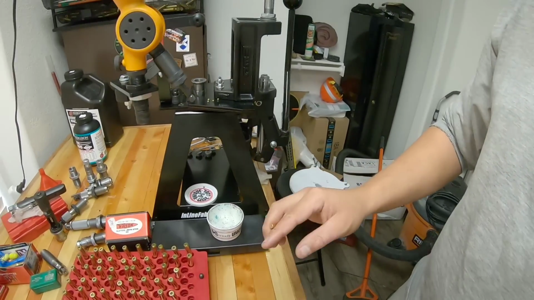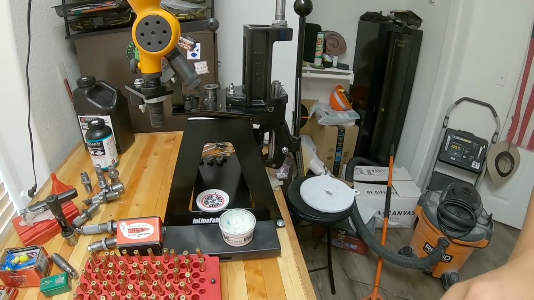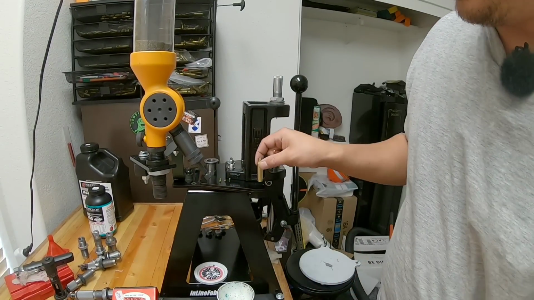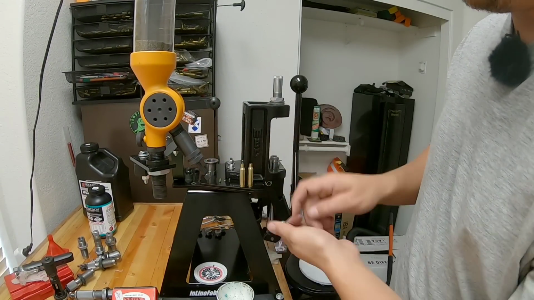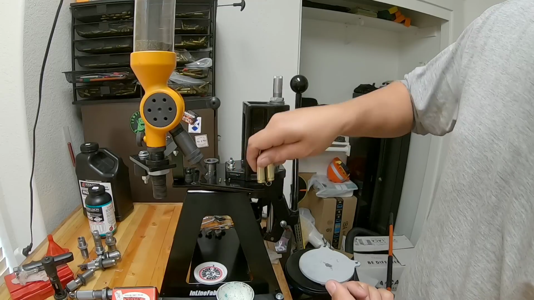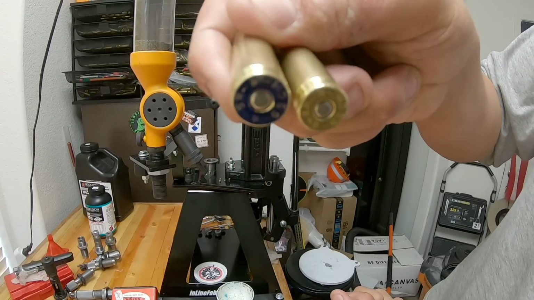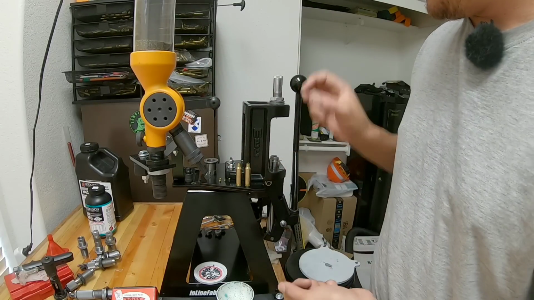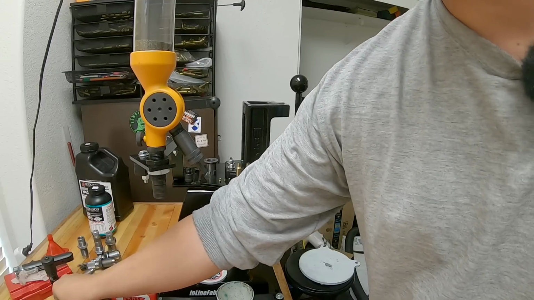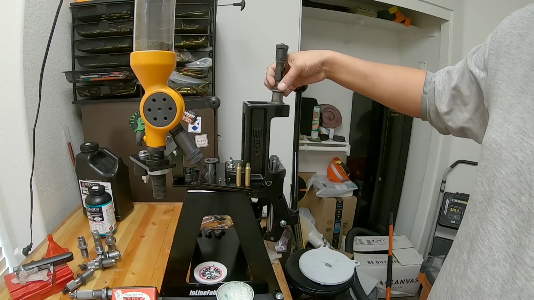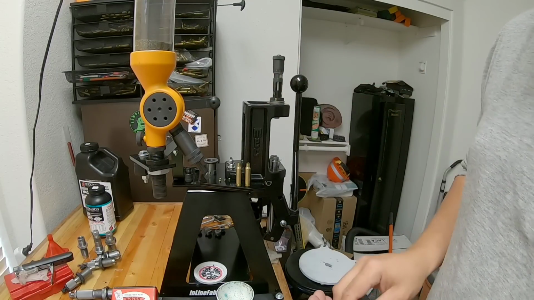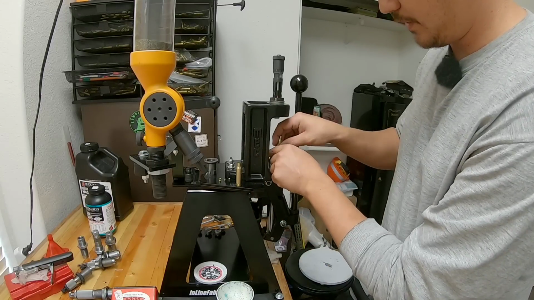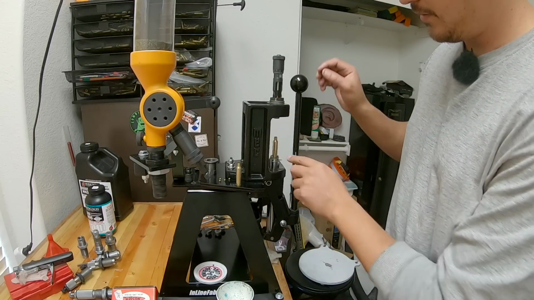So, last step, of course, is to seat the bullet. And what I like using is, these are 2 cases, so no sleight of hand here, you can see. One of them is the blue case. I like to use the RCBS Gold Medal Match die, and I seat these bullets roughly 8 thousandths off the lands.